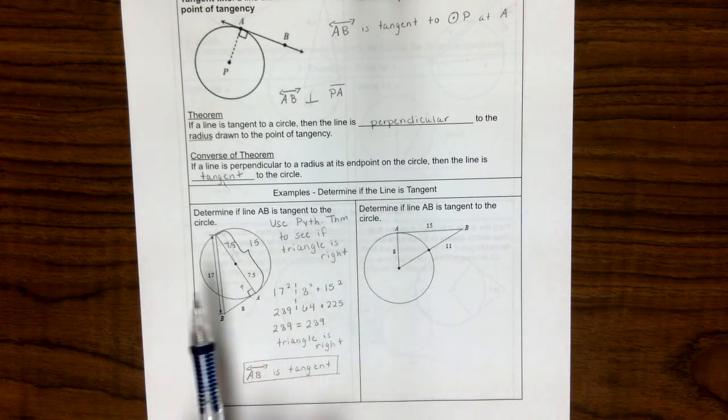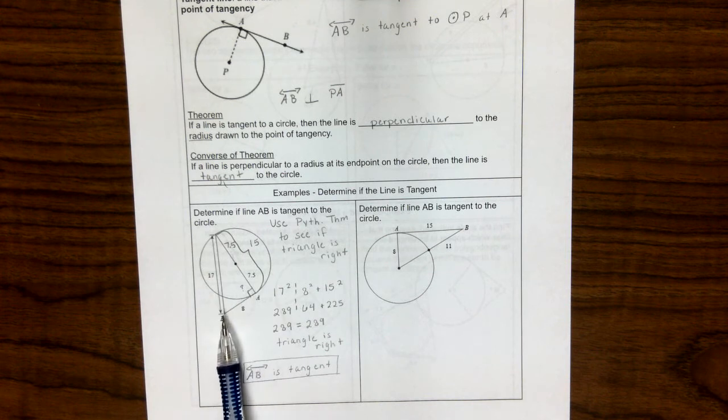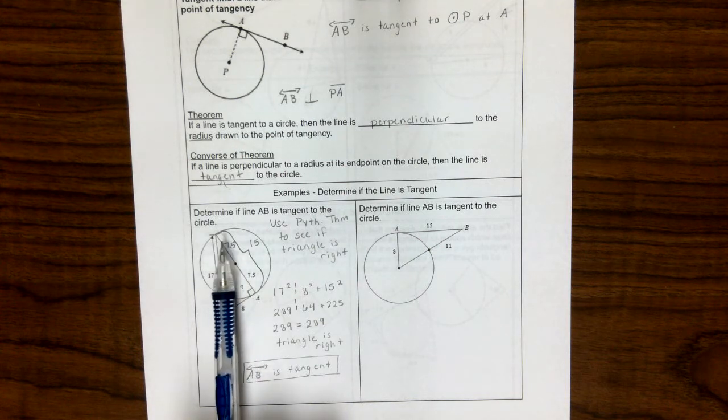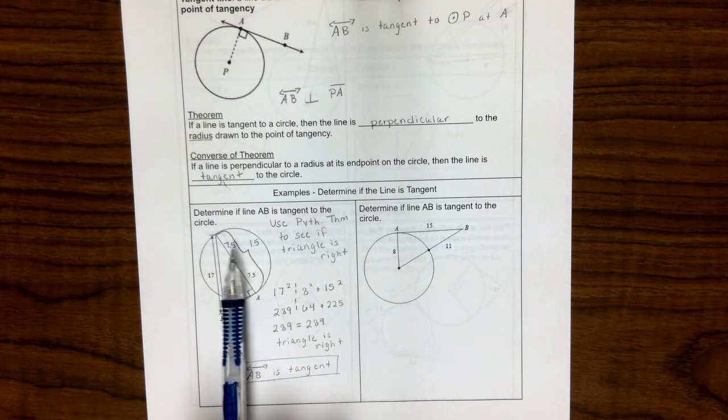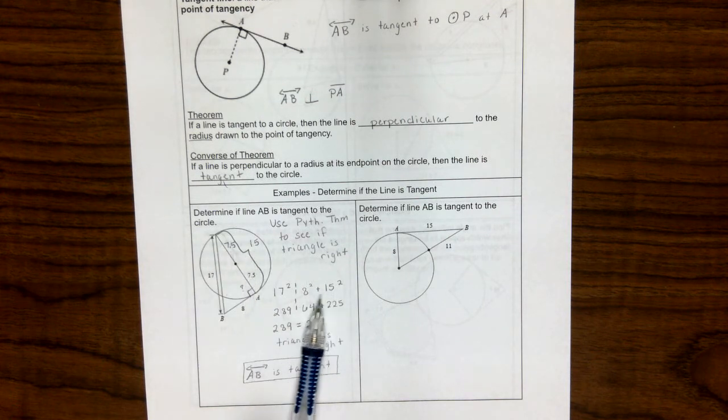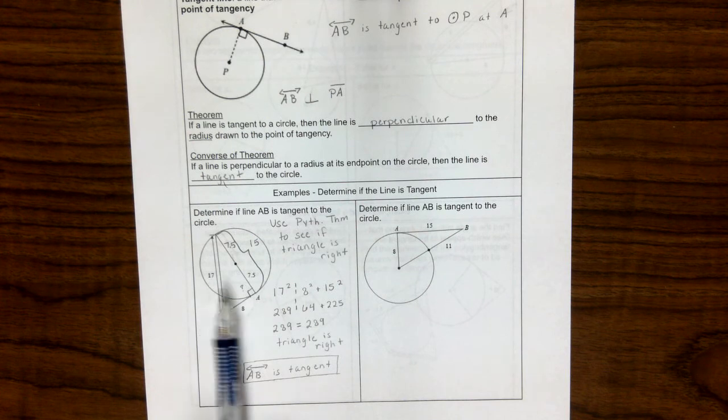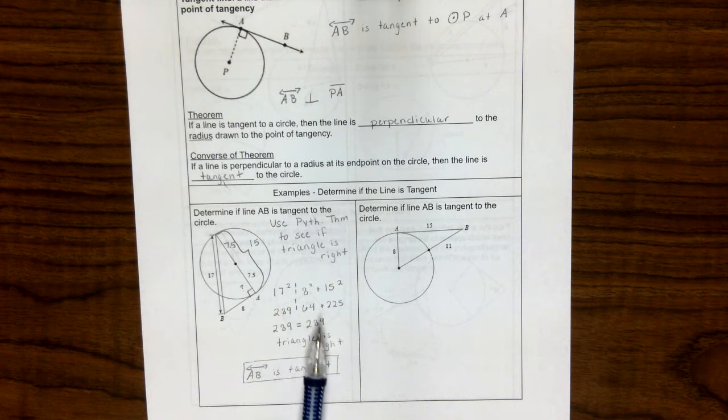So I had to find this piece right here, knowing that that's also a radius, and all the radii in a circle are the same. So if this radius is 7.5, then this one is 7.5. You add them together, and you got 15. So 15 and 8 are the legs. 17 was the hypotenuse, so I put it over here by itself in the c position. Then I simplified. They were equal. It's a right triangle, and so it's tangent. The line is tangent.